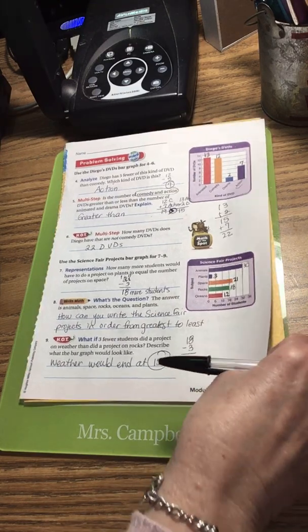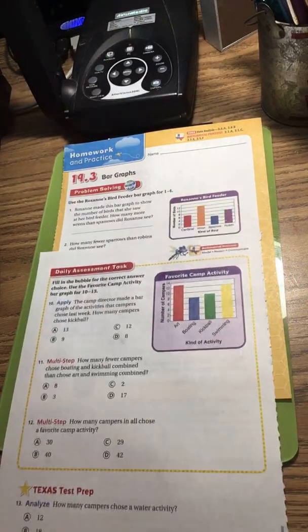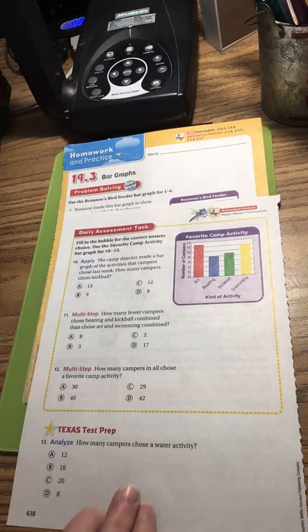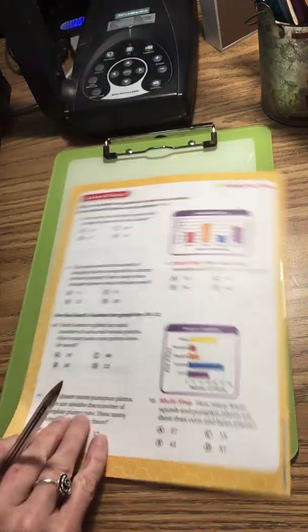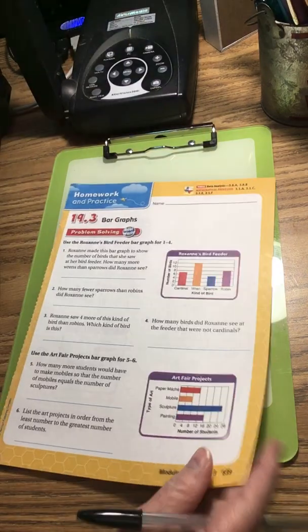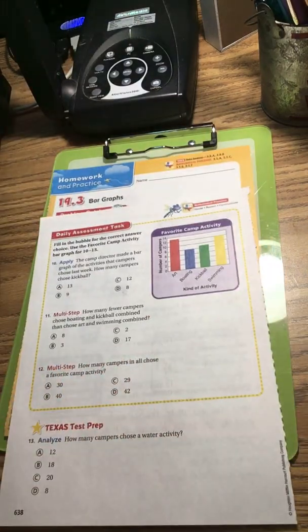All right, phew, these graphs and stuff take a long time. I'm sorry it takes so long. Okay, for what I want you to do for homework and to show your teacher that you did a good job is I want you to do page 638, 639, and 640. Okay, those 3 pages. And I want you to take a picture of all 3 of those and post it on the assignment so your teacher can see what great work you've done today.